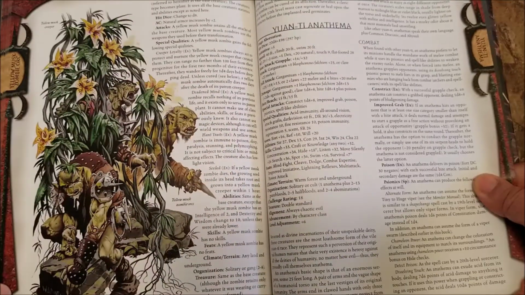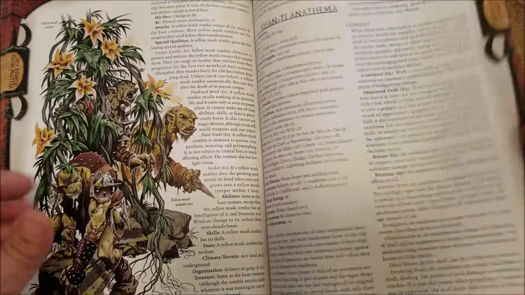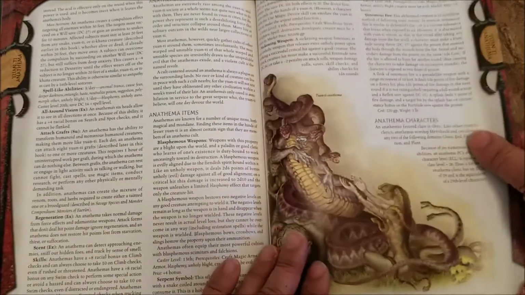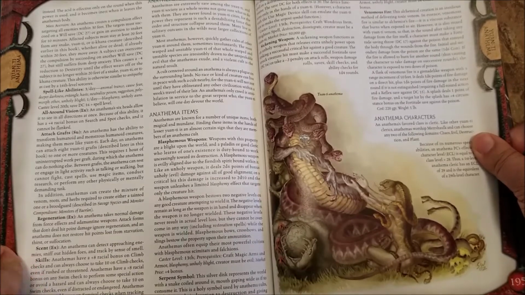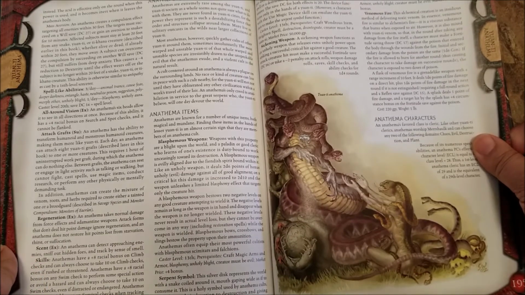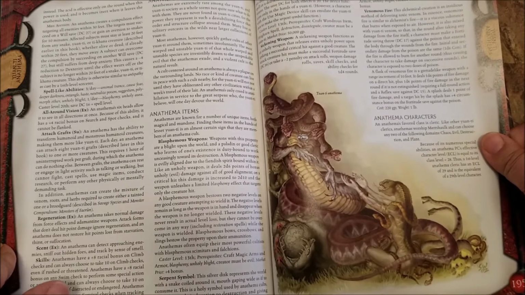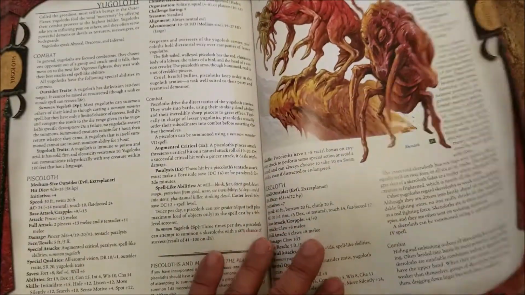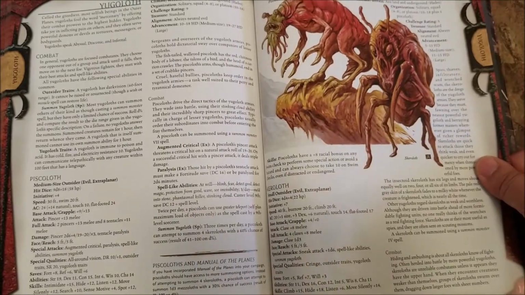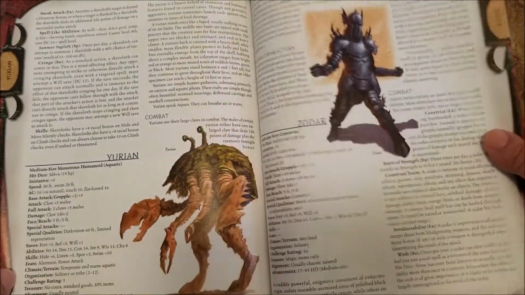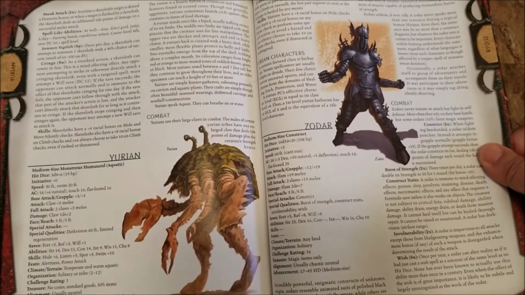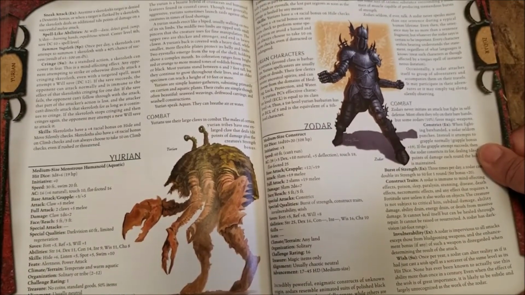All right, the Yonti Anathema. Another well executed piece of artwork and well placed. I really like the page design here. I think it really helps to accent what they were going for with this book. I think for the most part in this book, the space utilization has been pretty good.